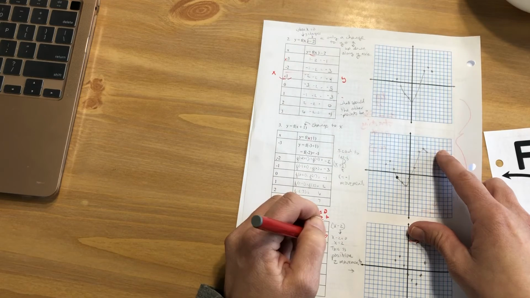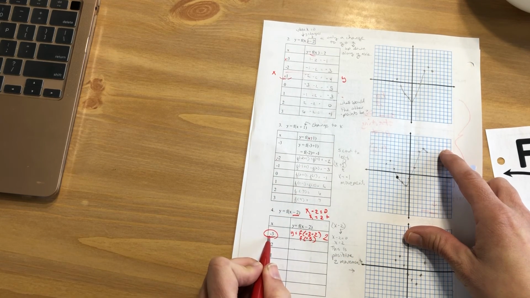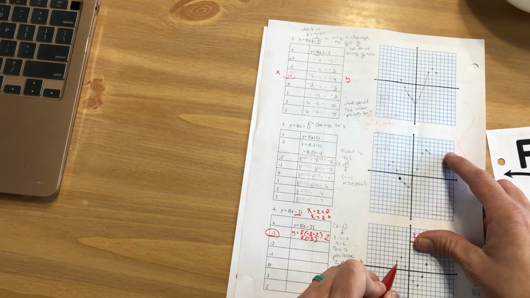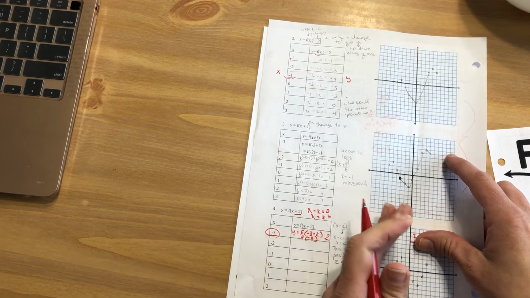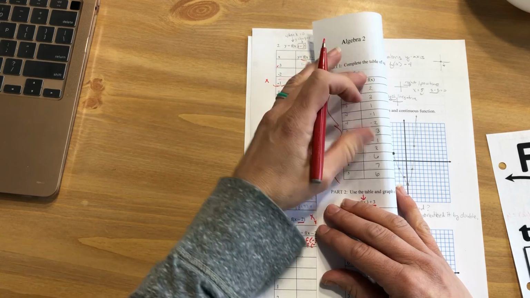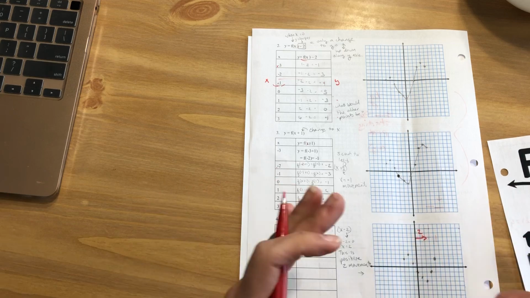So my answer is now 2. So in this shifted portion, when x is negative 3, my y value is 2. Negative 3, 2. We have moved it over. So again, we're going to have these same y values. They are just going to be lined up with a different x value because we have moved them.